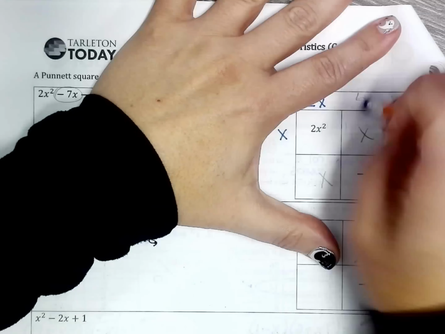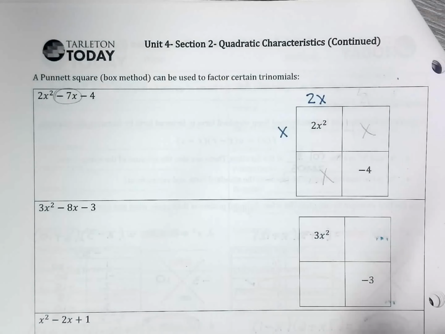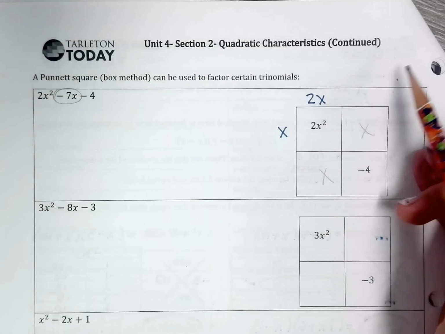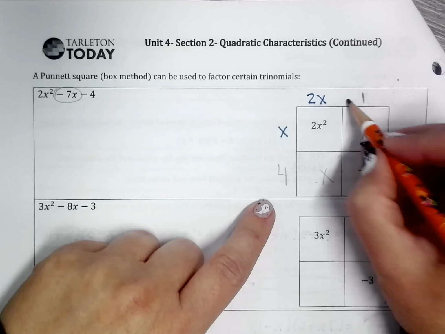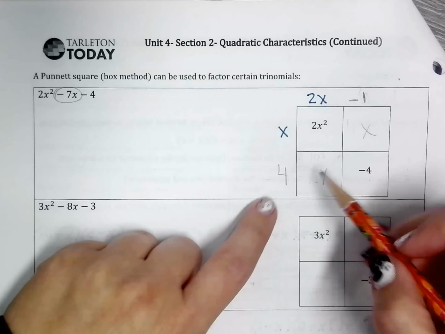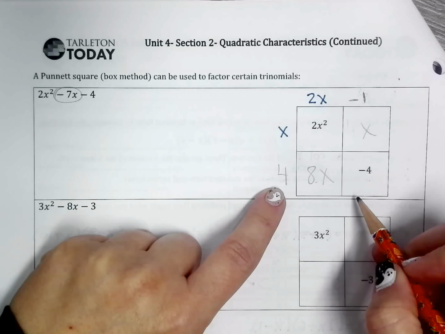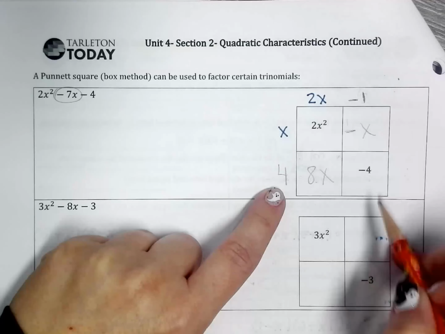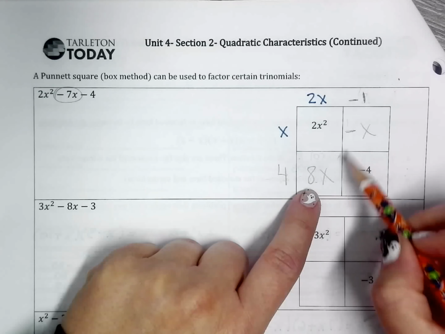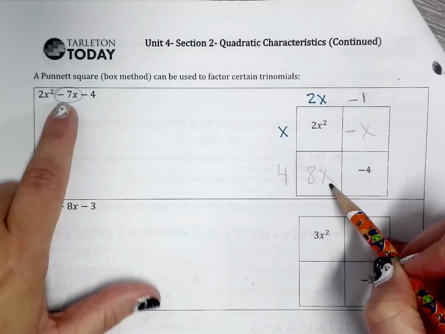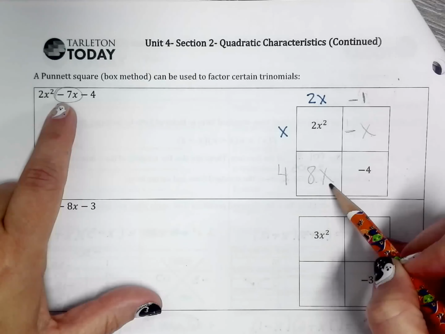So I need something bigger than that. So I'm going to have a number here that multiplies to 2 to give me a good number. So let's try this way. 4 times 2 is 8. X times -1 is -x. Oh, we're getting somewhere here. Check this out. 8x minus x is 7x, not -7x. So we're almost there. I can switch the sign here and get that.